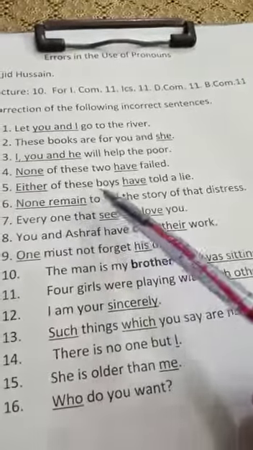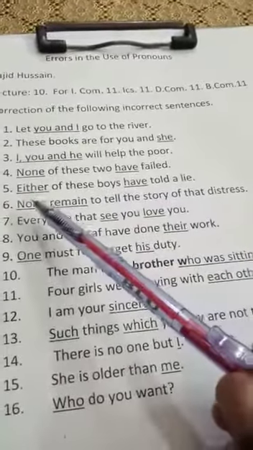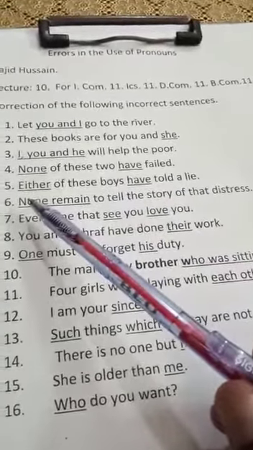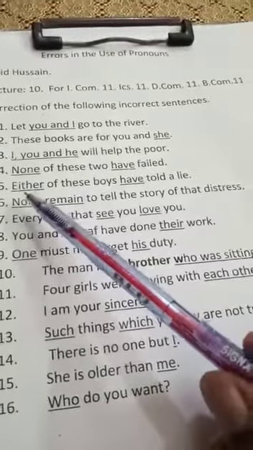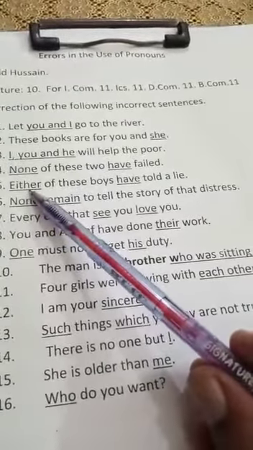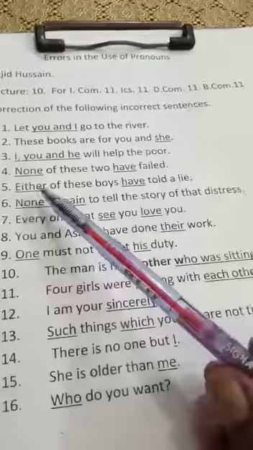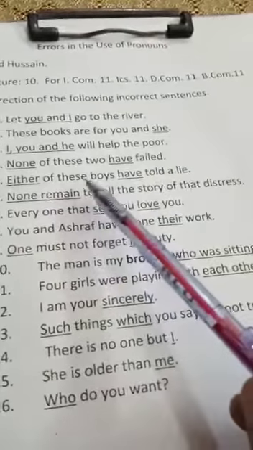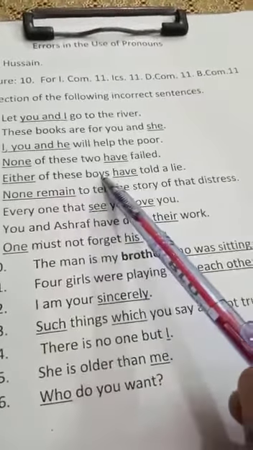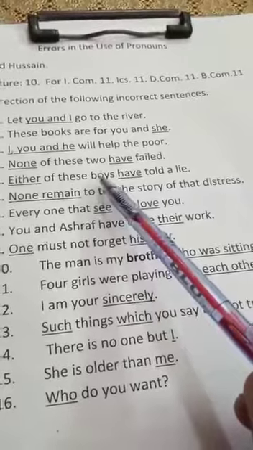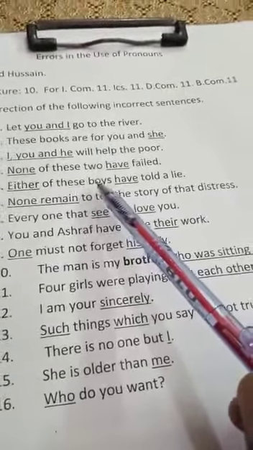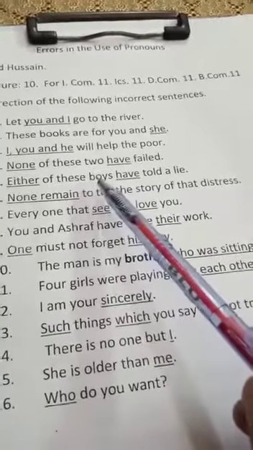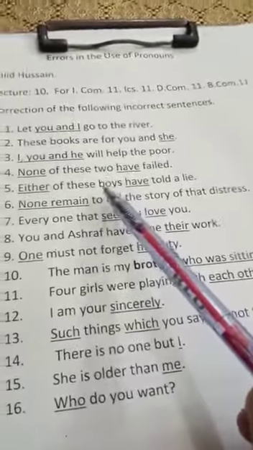Either of these boys have told a lie. Either means each of the two. It is used for two persons. Anyone is used for more than two persons. These boys means more than two boys.